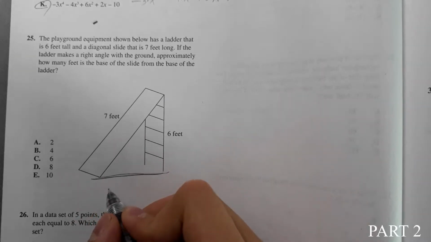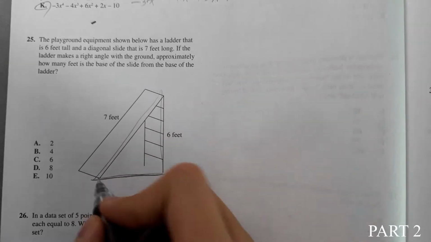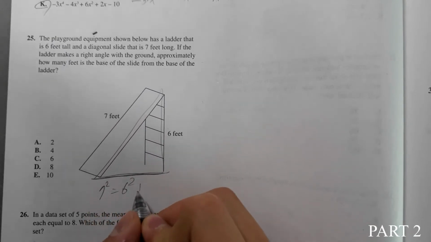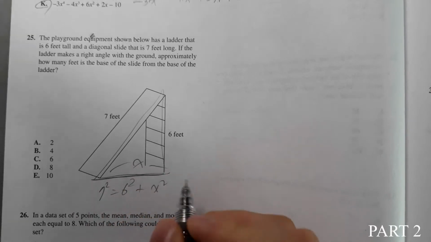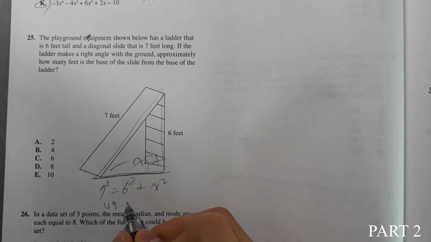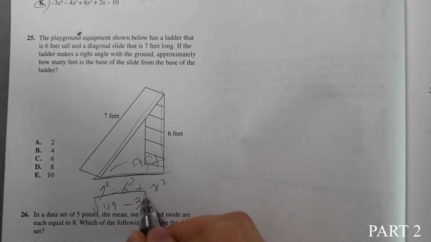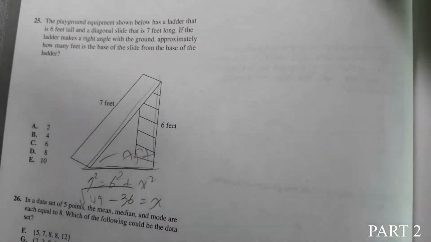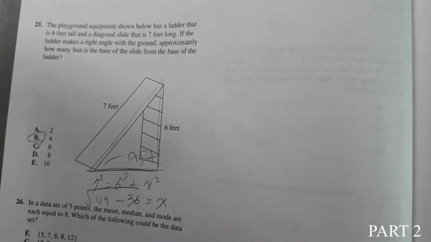What you have to do is use the Pythagorean Theorem. So 7 squared equals 6 squared plus x squared. Let's say this is x feet. So 49 minus 36, and the square root of that would be x. 49 minus 36 is 13. We take the square root of that, which is 3.6, and we round that up, which makes it 4.